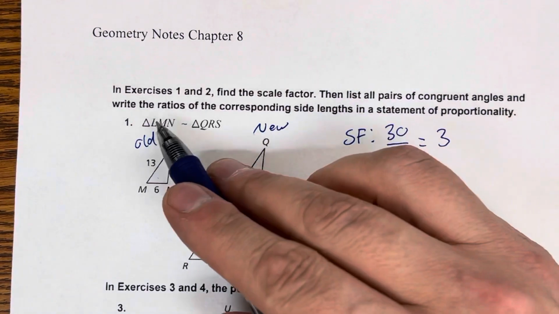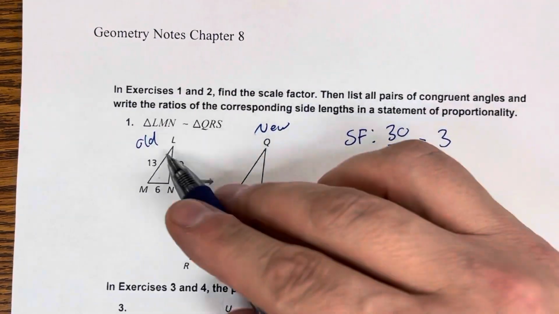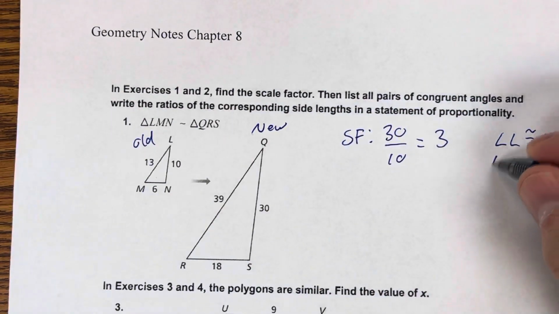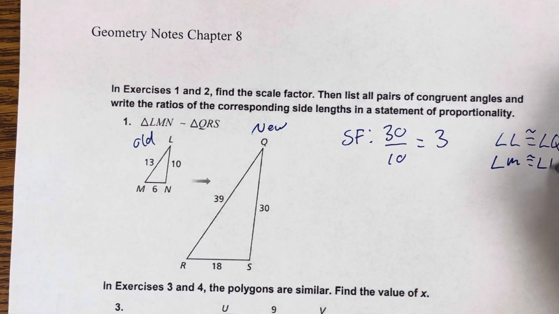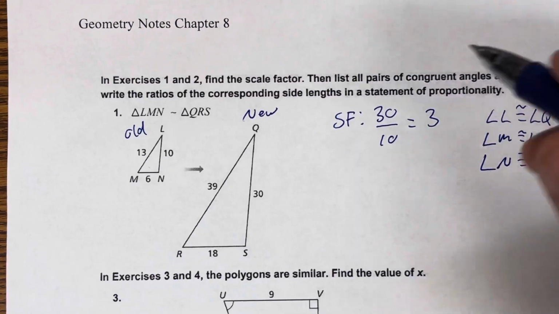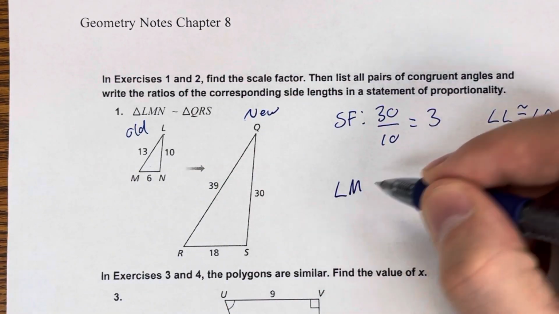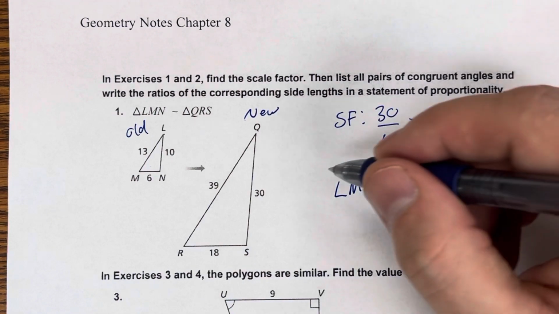The congruent angles. Angle L is congruent to Q. M is congruent to R. And N is congruent to S. And then lastly, setting up the ratio of the sides. LM. Whoops, I went backwards. Oops.